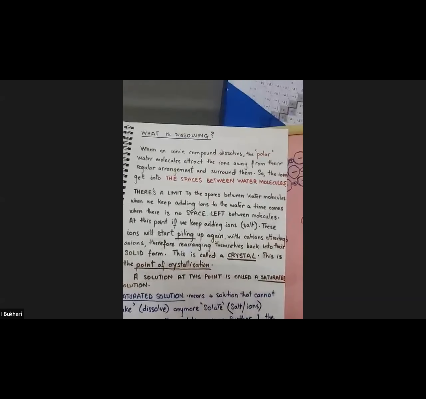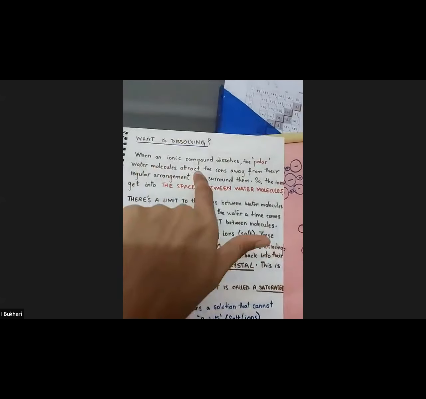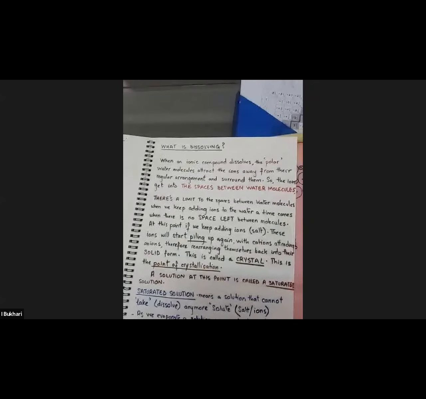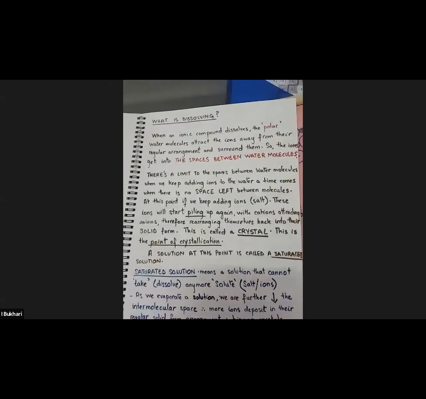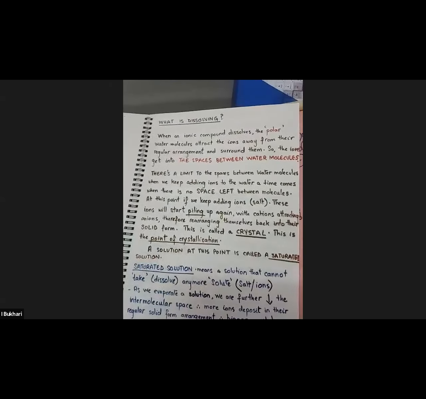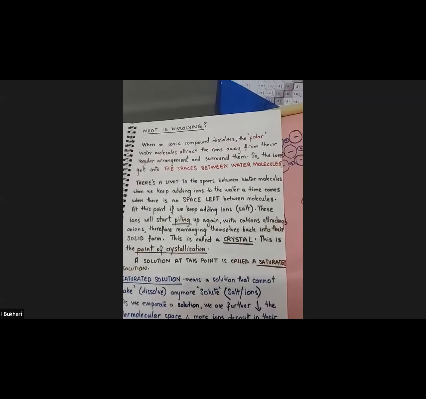Okay. Now, when an ionic compound dissolves, the polar water molecules attract the ions away from their regular arrangement and surround them, so the ions get into the spaces between water molecules. Did you notice that the cations and the anions of the salt crystal were getting adjusted in between the water molecules?